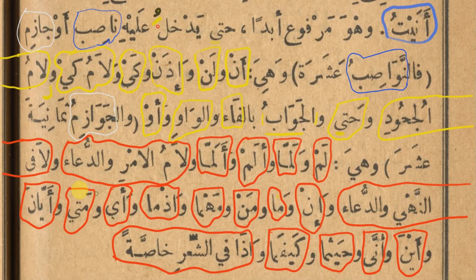So لام النهي والدعاء. وإن, ما, إن, ما, من, مهما, إذما, أي, متى, وأيان, وأين, وأن, وحيثما, وكيفما, وإذا. This should not have these dots there.